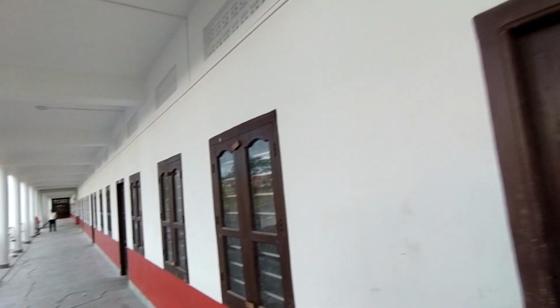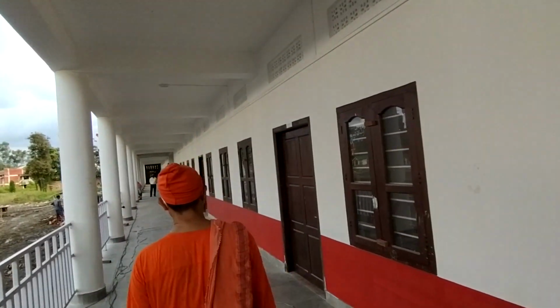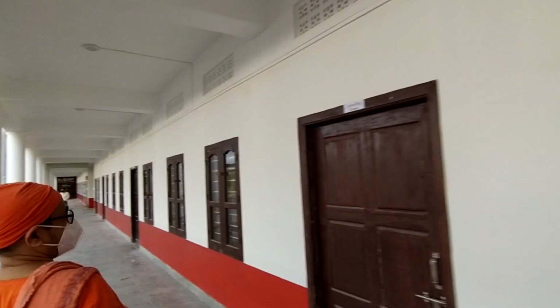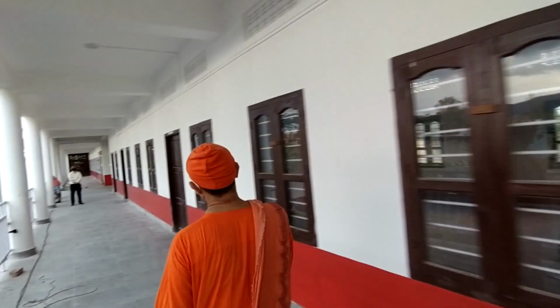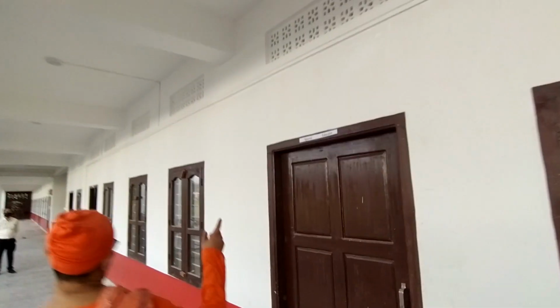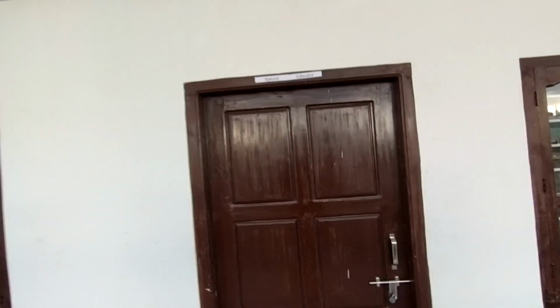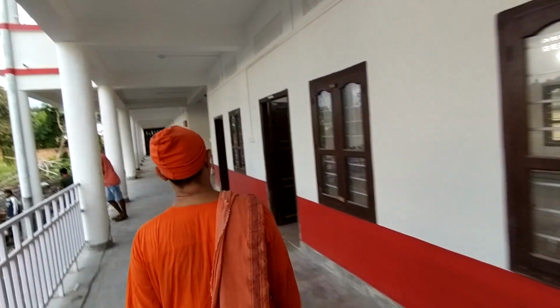Number 1, teachers common room. Many common rooms are there for the teachers, one of the many teachers common rooms. This is the counseling room. This will be the counseling room. And this is for special education, the room designated for the special educator. The rooms will be fully furnished.